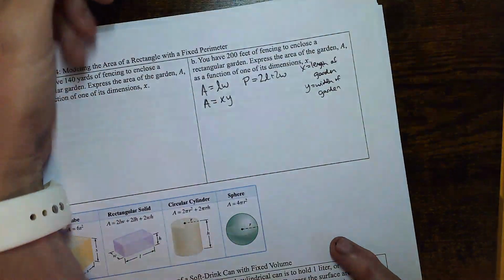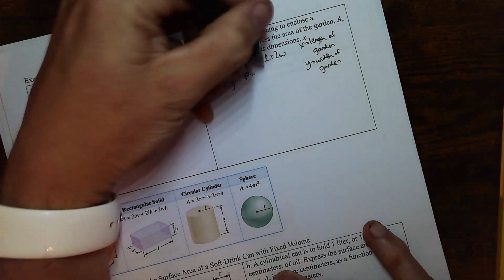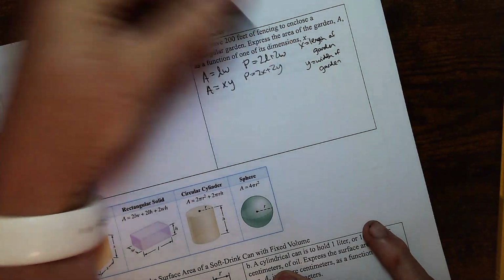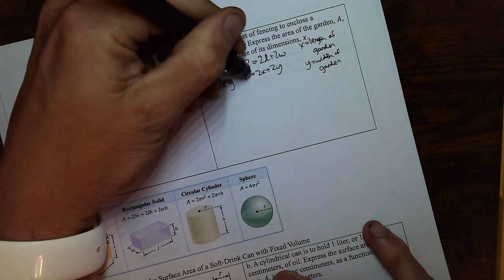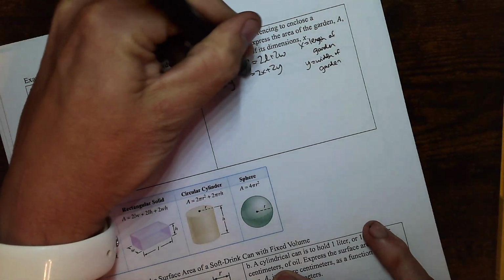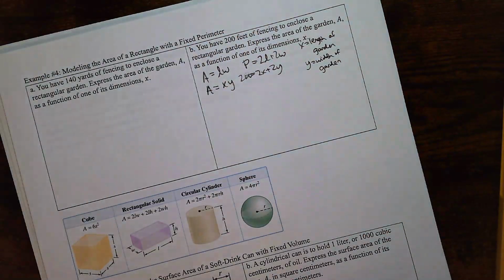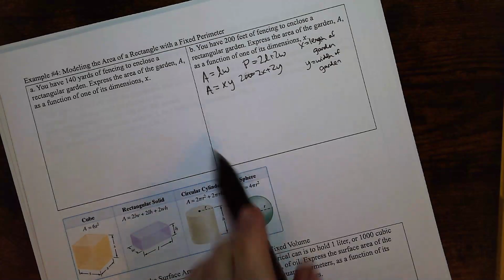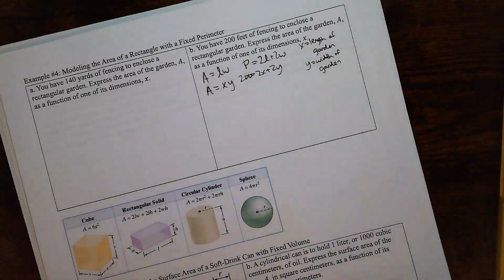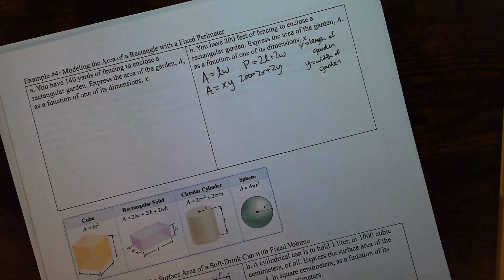All right. So P equals 2X plus 2Y. And we also know the perimeter is 200, because you have 200 feet to enclose the garden. All right, so now what we've got to do is we've done this before. We've got two equations with two variables, and we've got to get it down to one equation with one variable. And the key is we've got to get it in terms of X. We want X to be the variable that is by itself.